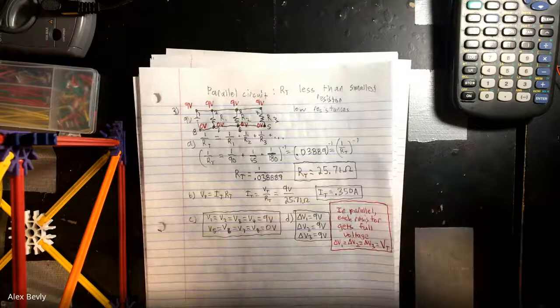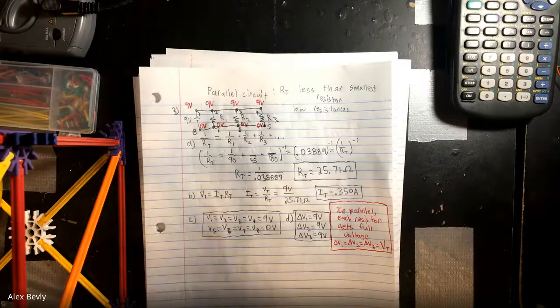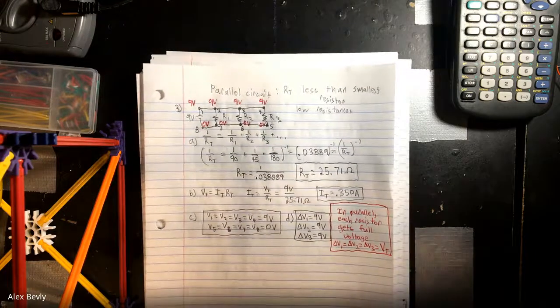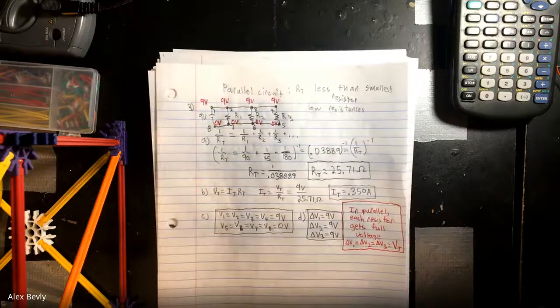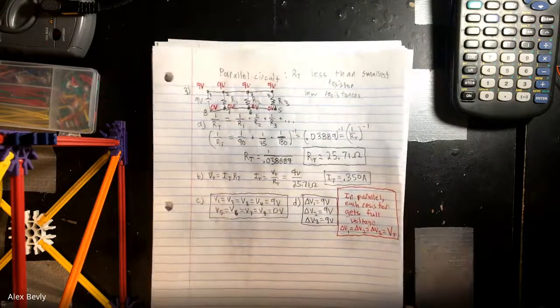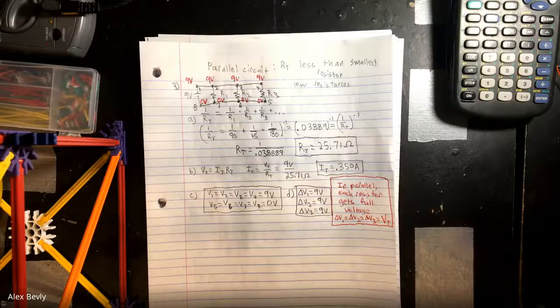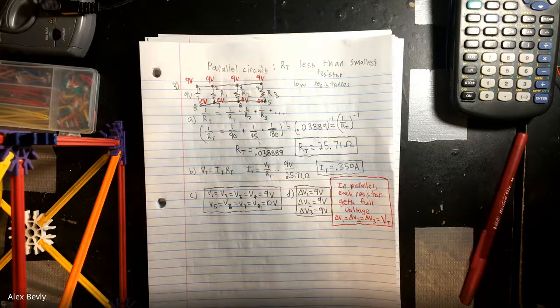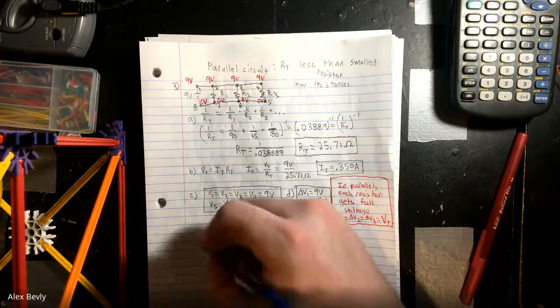So they're not having to share that at all. Well, we'll see. There's some aspects that might not be as good. So in series, they had to share the voltage. But in series, they all got the entire current from the circuit. So let's see what happens here for an entire circuit or for each individual resistor when we're talking about current.